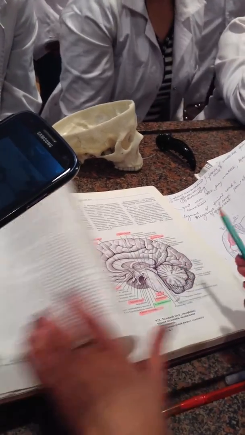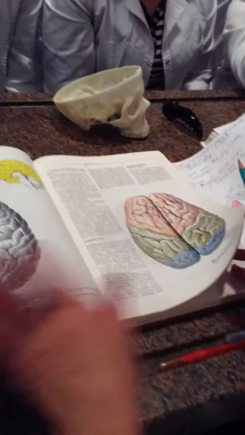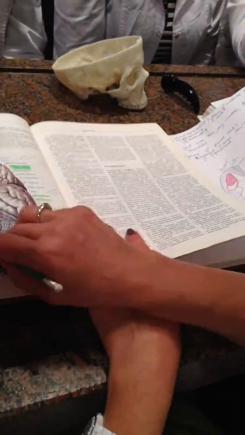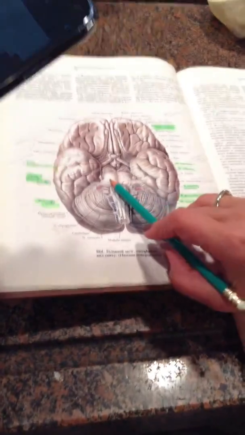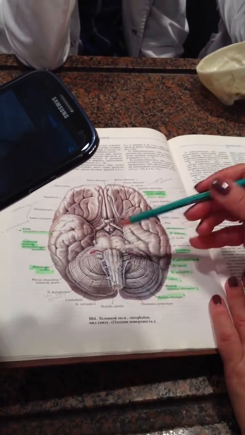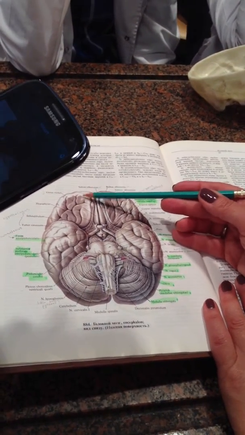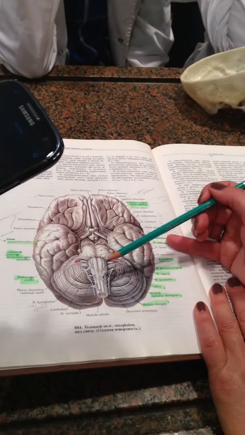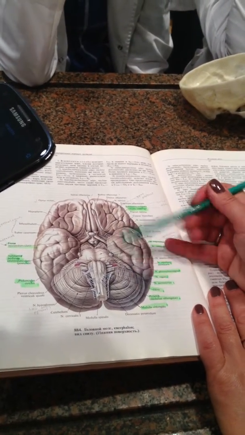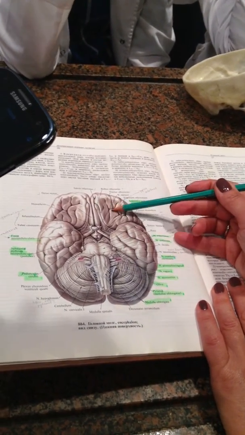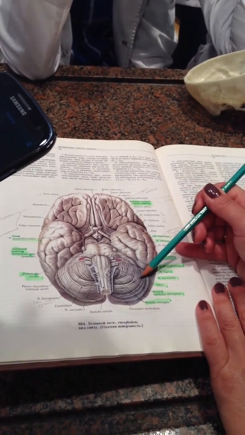This pons is called pons. Why is it called pons? Pons is a bridge, in translation from Latin. Pathways go from the cortex to the cerebellum. We have no direct pathway from the cortex to the cerebellum.